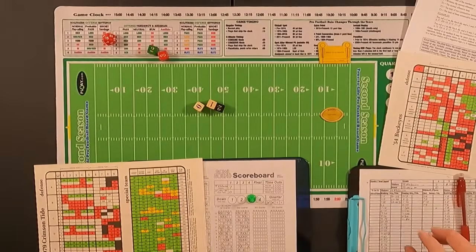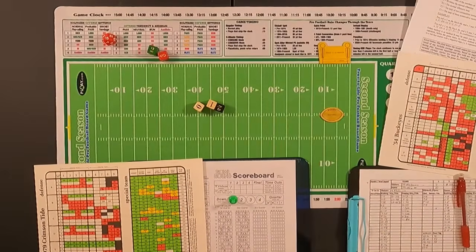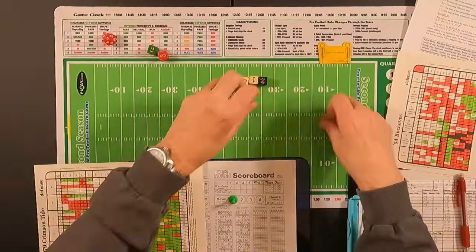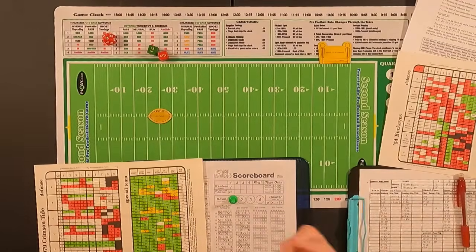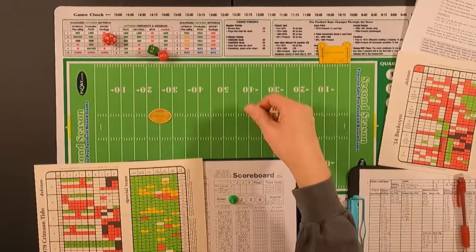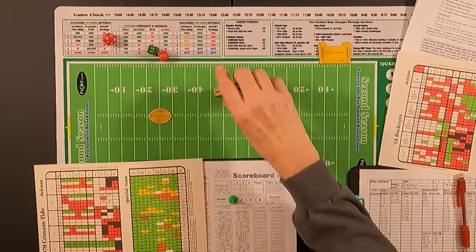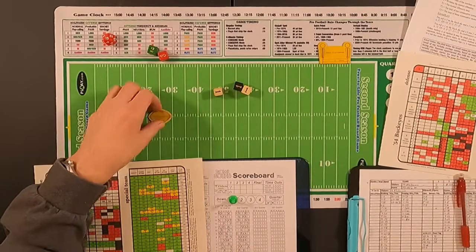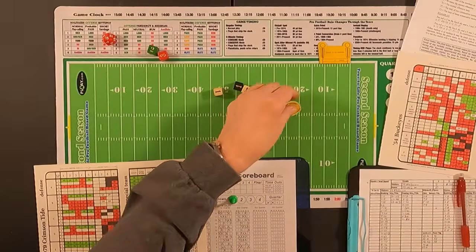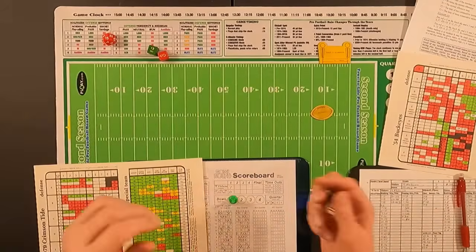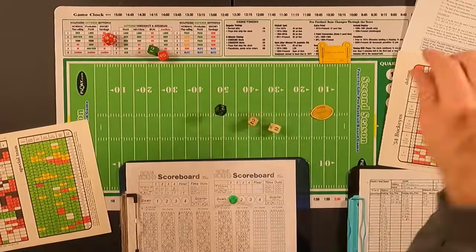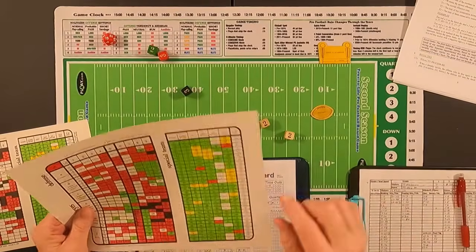Okay. Whew. Brutal. Brutal. They're just pounding me. All right, here we go. Crimson Tide kicks off with a 12. And a 12 is 54. 10, 20, 30, 40, 54. Puts it at the 11. And I have my return, which is 34.